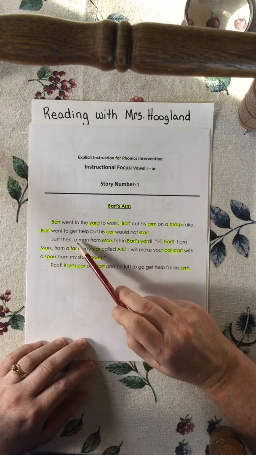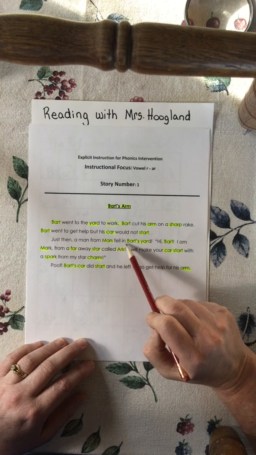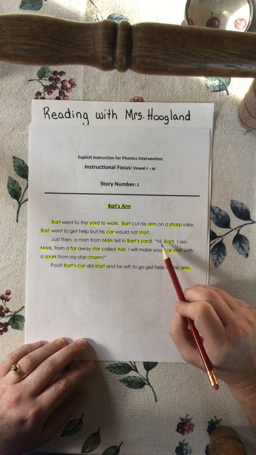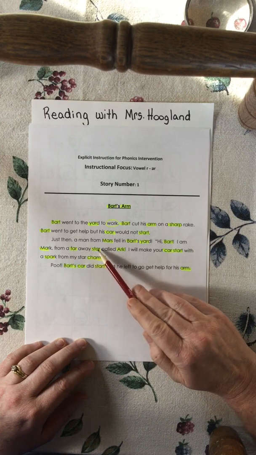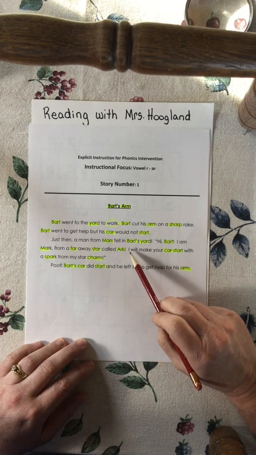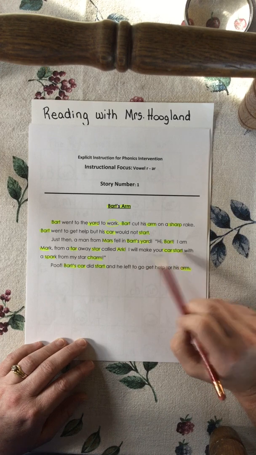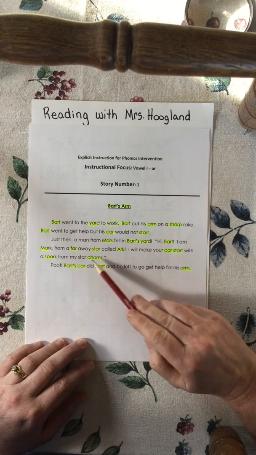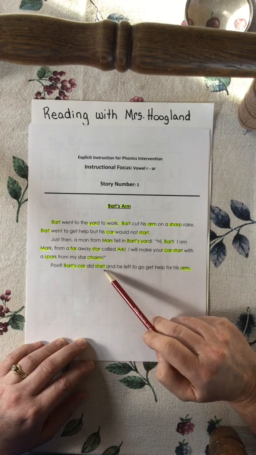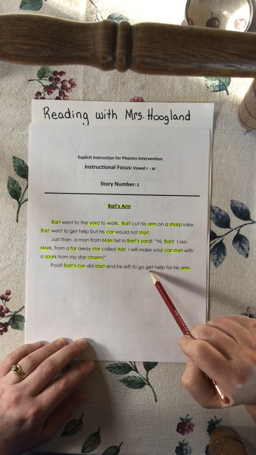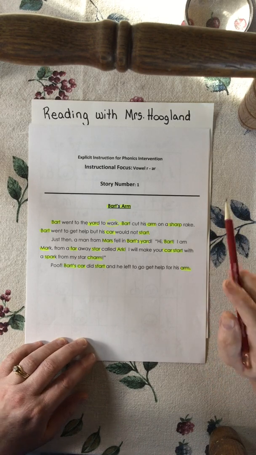Just then, a man from Mars fell in Bart's yard. "Hi, Bart. I am Mark, from a far-away star called Ark. I will make your car start with a spark from my star charm." Poof! Bart's car did start, and he left to go get help for his arm.